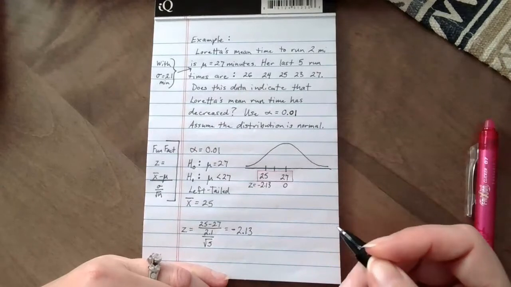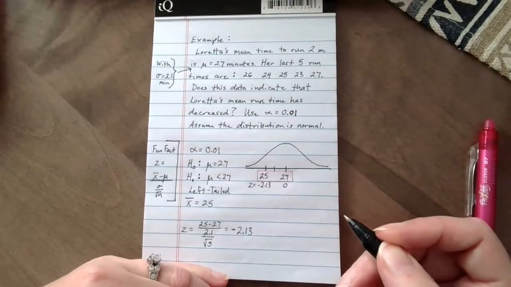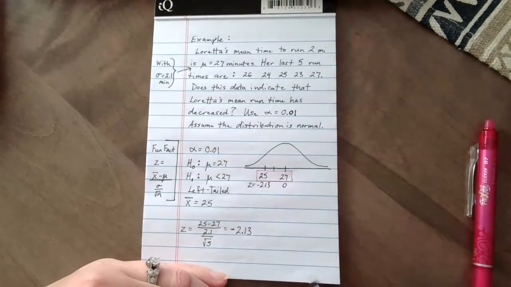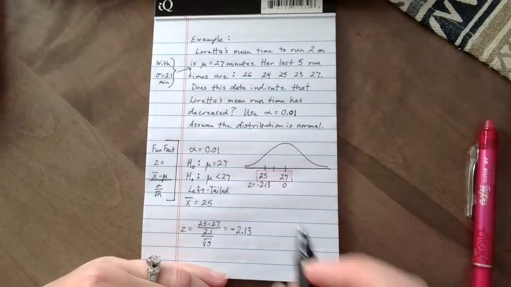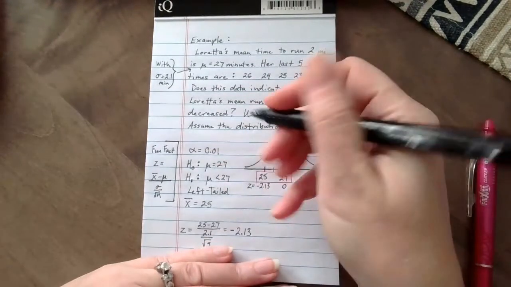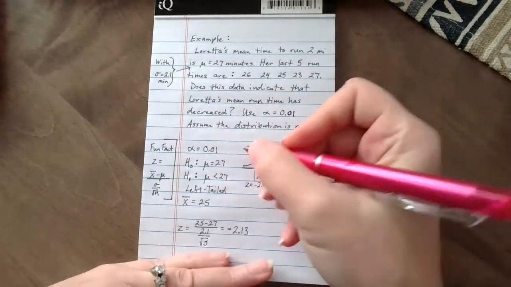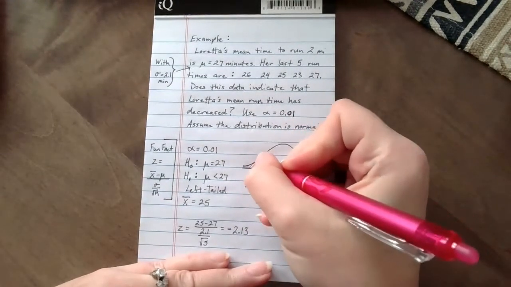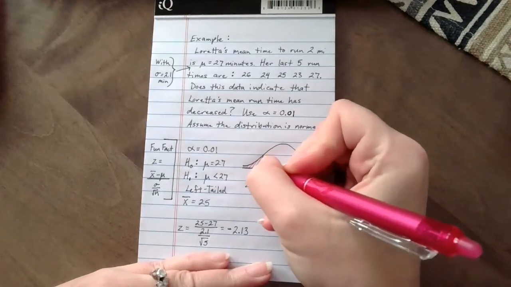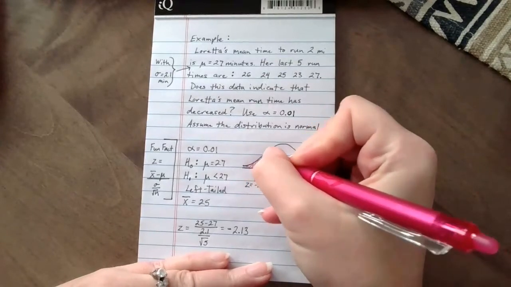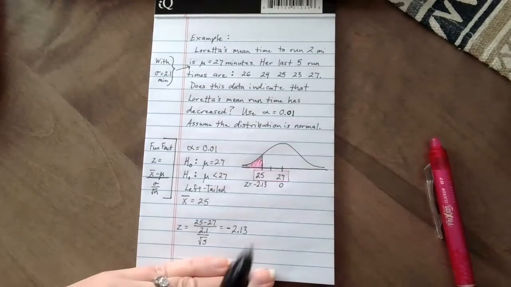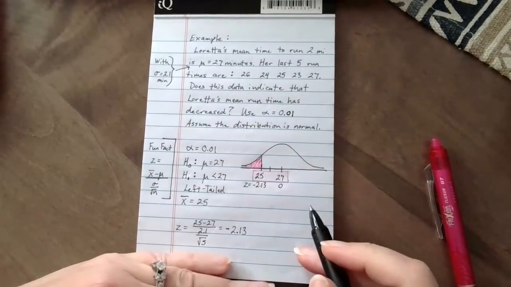Okay, so what does this mean? Well, we talked about, for our nutshell, the probability of this. So the probability of this would come from what's happening right here. What is the probability that we have a value all the way down here? Isn't that pretty? Pretty in pink. There we go. Well, how do we find that value?